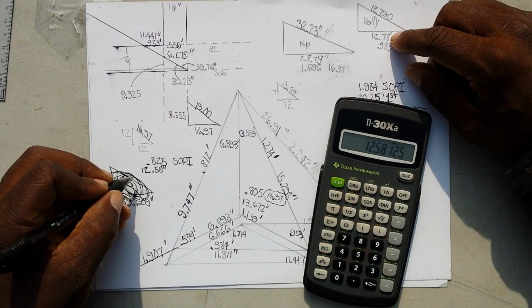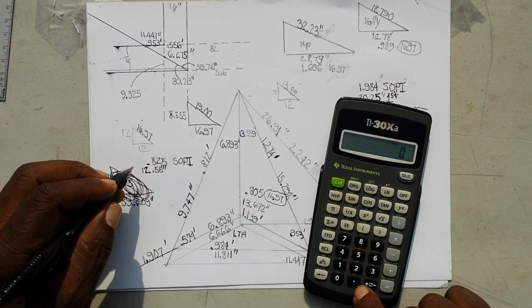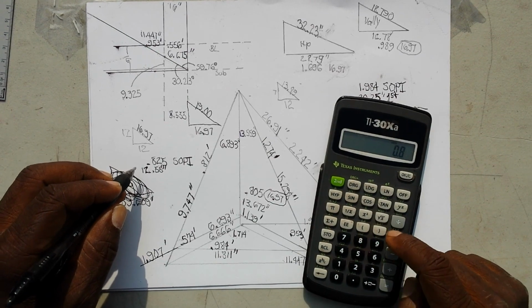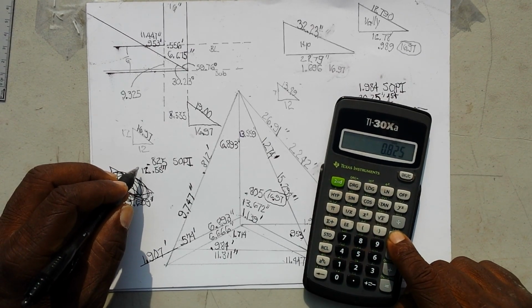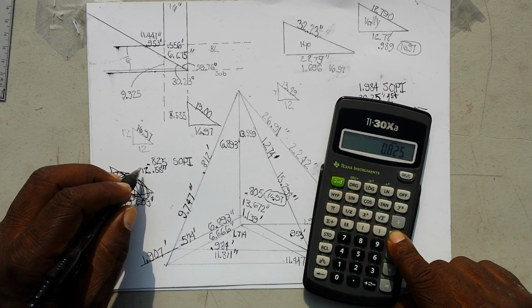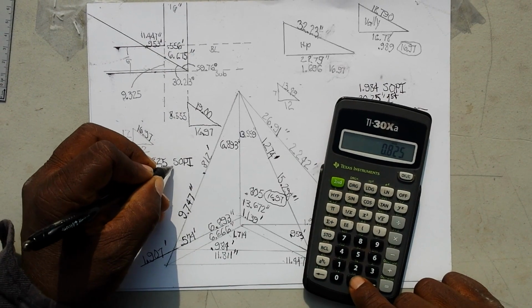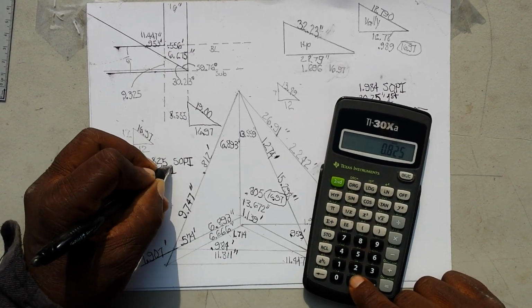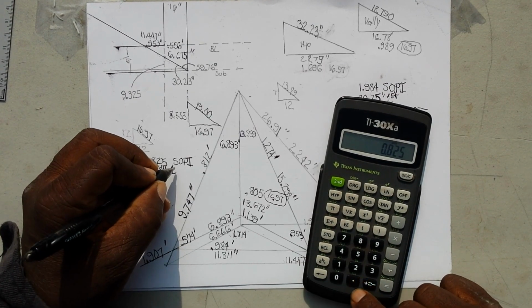Now what we're going to do is get the SOPI and put it back in the computer. 0.825, and we want to multiply it by 16 to see what it is, 16 on center. And we're going to put first here because the first rafter is 15.25 inches.